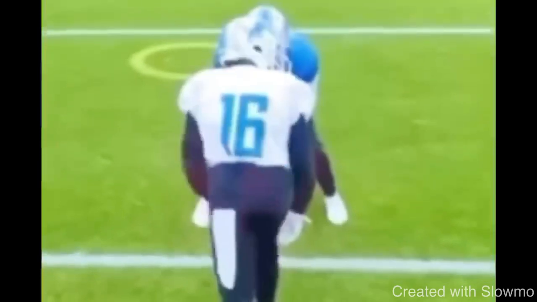Honestly, I feel like all three releases could work in this situation if they're run correctly and if some things go our way. But the split release is one of the best releases you can use when you got a DB who's right in front of your face, head up press, and you think he's going to be physical and shoot his hands, because you split and you could avoid. You split, you could dip the shoulder.